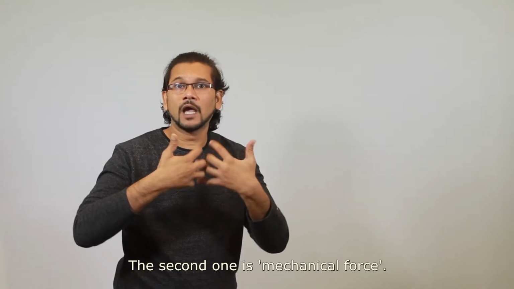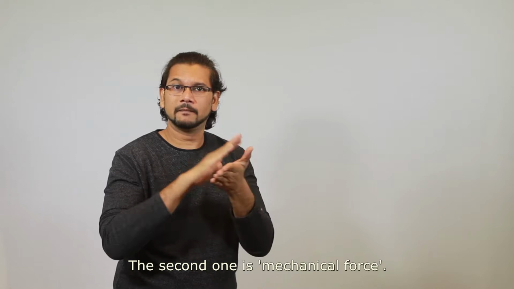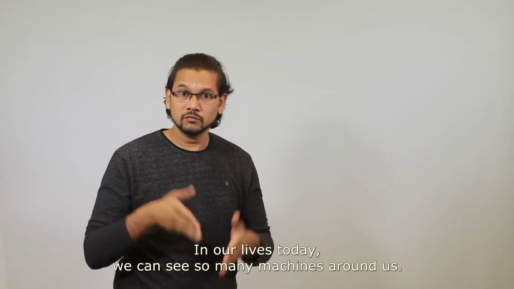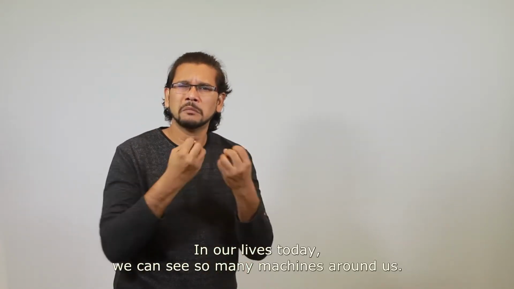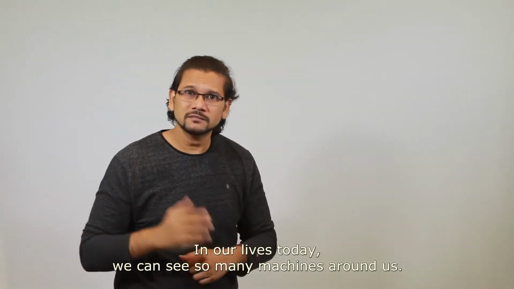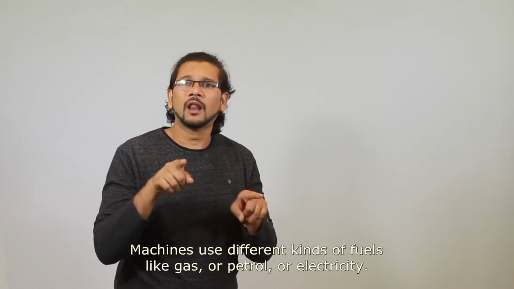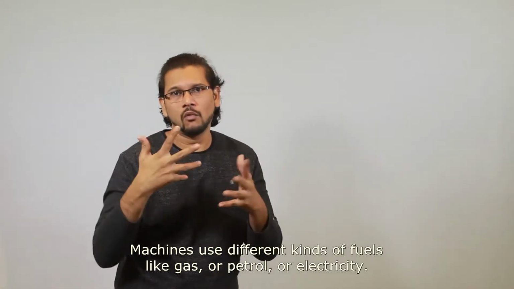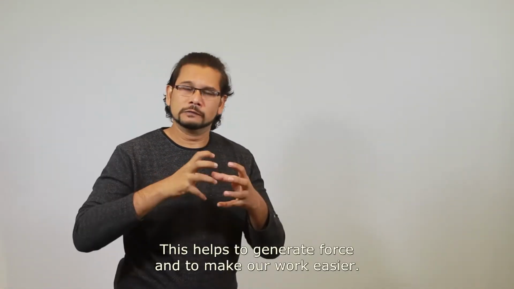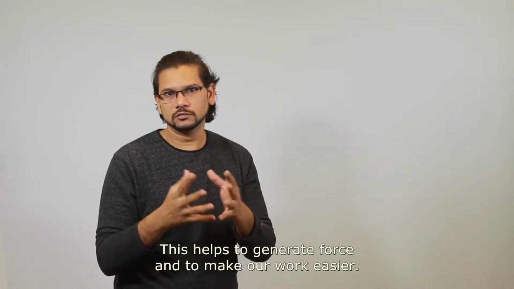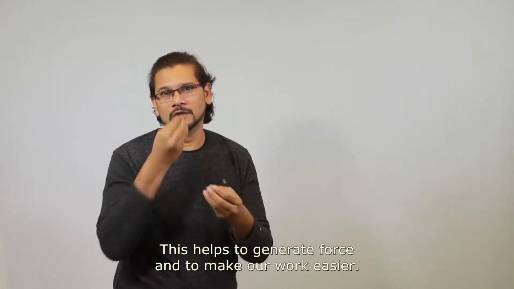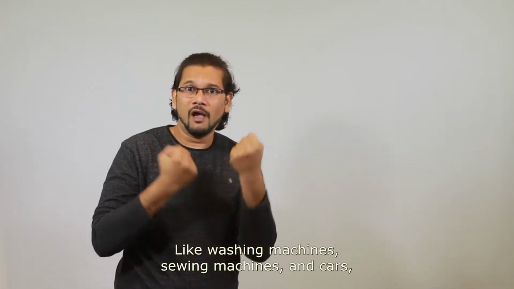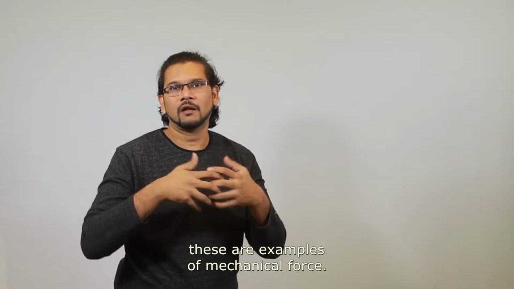The second one is mechanical force. In our lives today, we can see so many machines around us. Machines use different kinds of fuels like gas or petrol or electricity. This helps to generate force and to make our work easier. Like washing machines, sewing machines, and cars. These are examples of mechanical force.